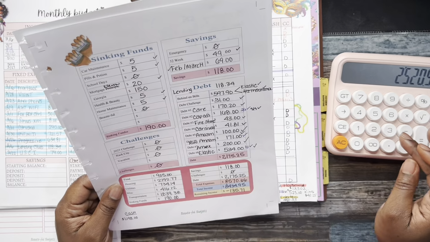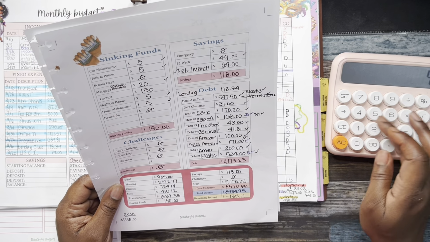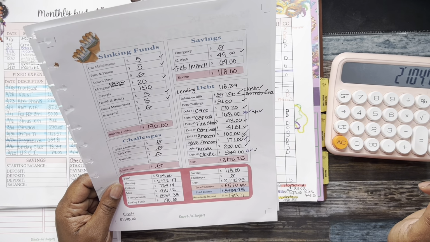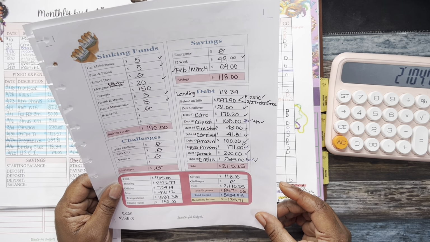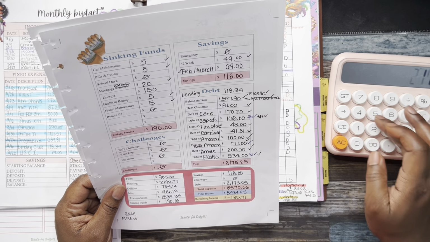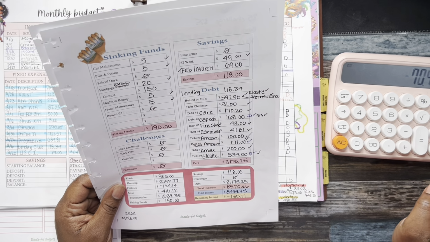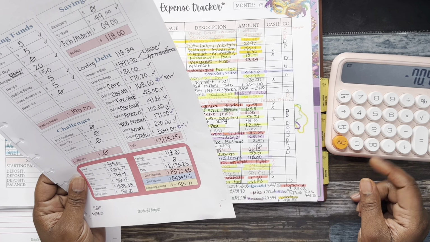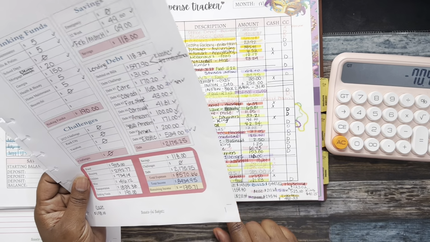Okay, that's bills. So 416.12 minus debt 2,175.25 equals, I don't know. No, that's not debt, because debt is different.